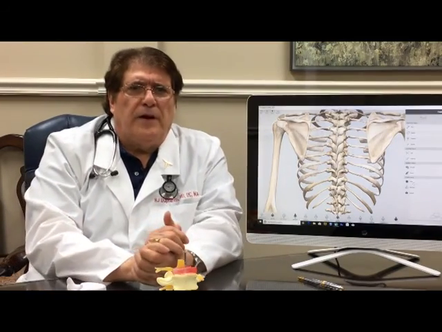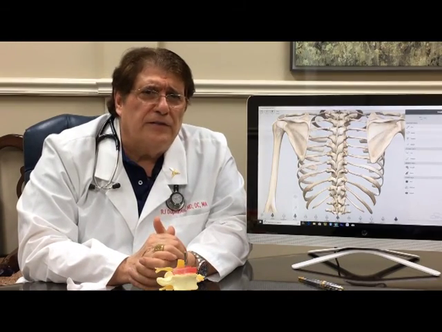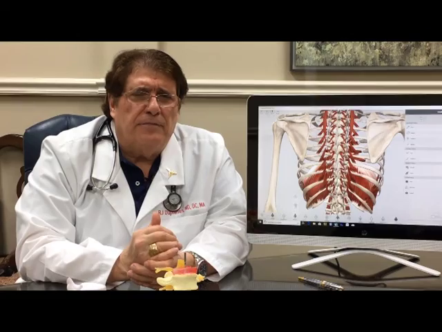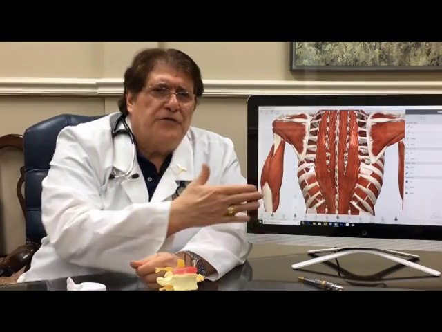Strains in the muscles of the upper back are common, and they're a common cause of pain in the upper back region. This is due to strain of these upper back muscles, as shown here on the diagram to my left.